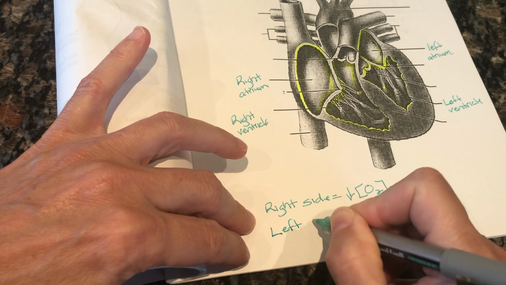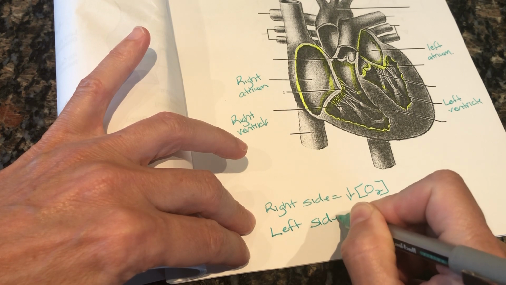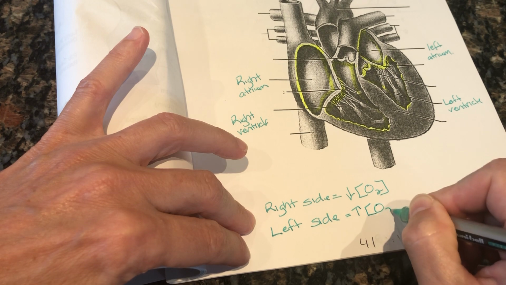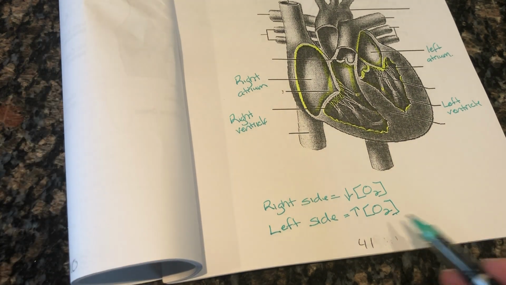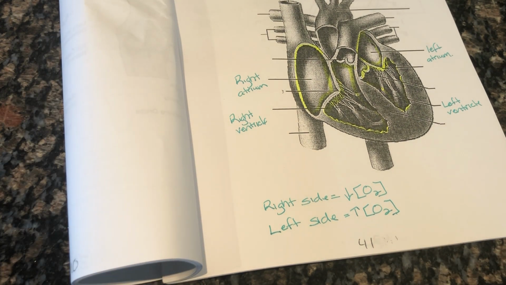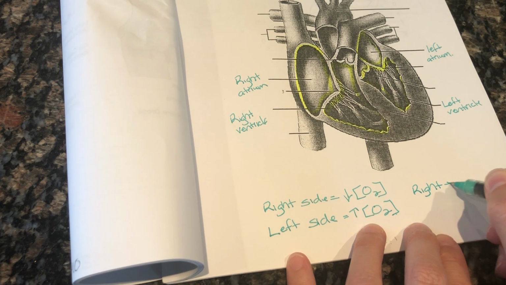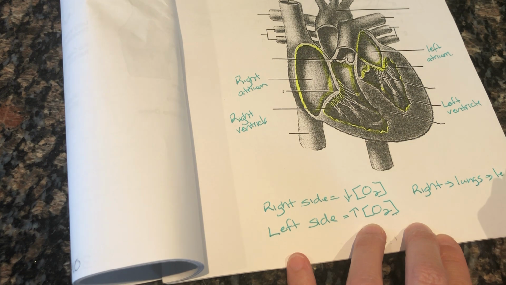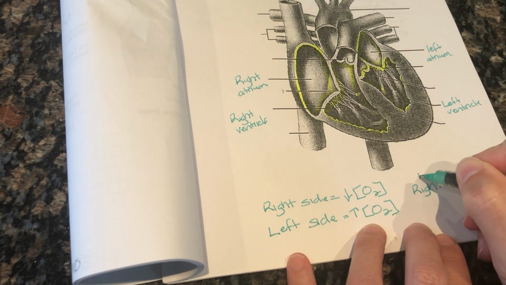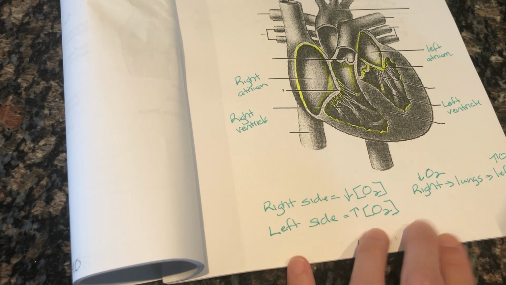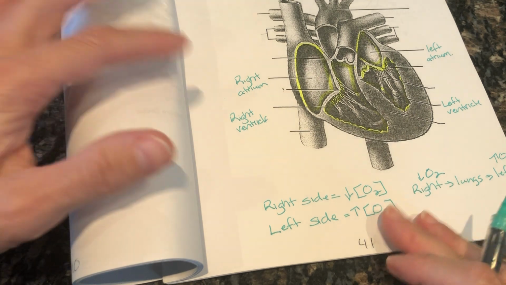And when the blood returns from the lungs, it enters the left side of the heart. And so at that point, we've got high oxygen concentration because we're going to have gas exchange occurring in the lungs, okay? So we go right side to lungs to left side, okay? And so we've got low O2 and high O2, all right?